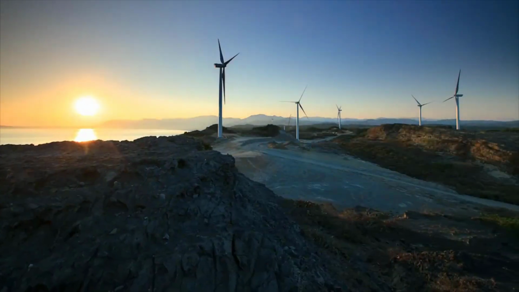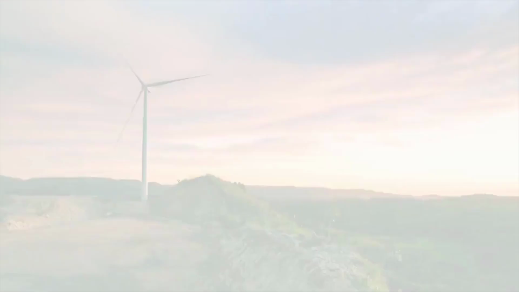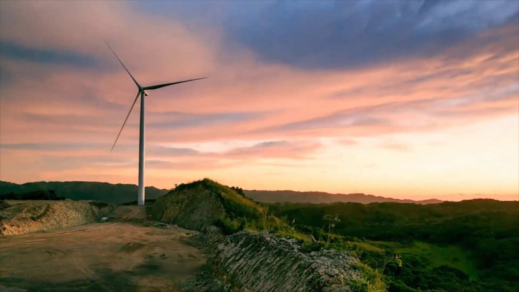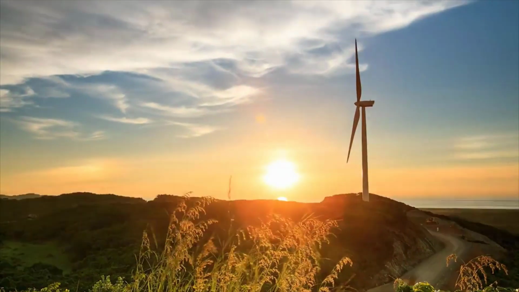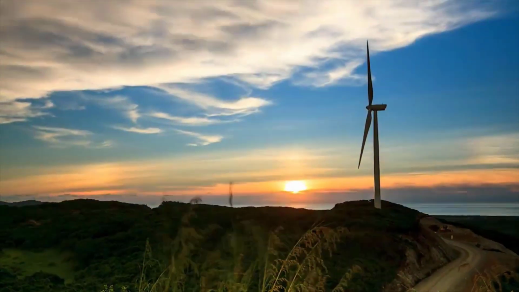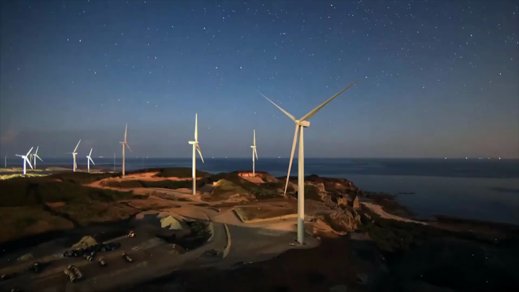Wind energy is the fastest growing energy technology in the world. It currently makes up a small percentage of our total energy demand, and the rate at which it is growing promises to make it an important part of our energy mix in the future.